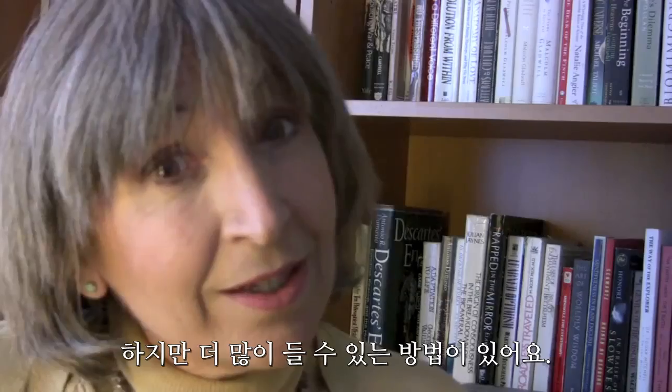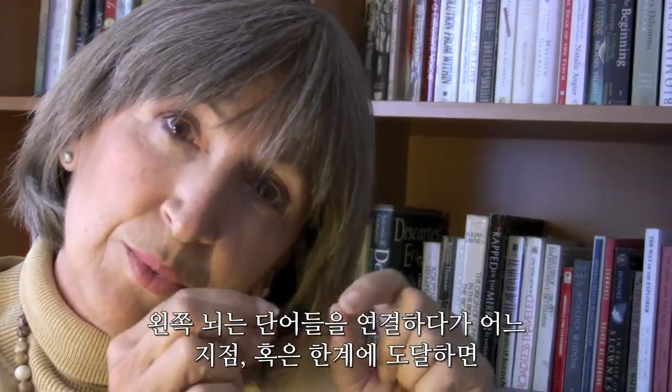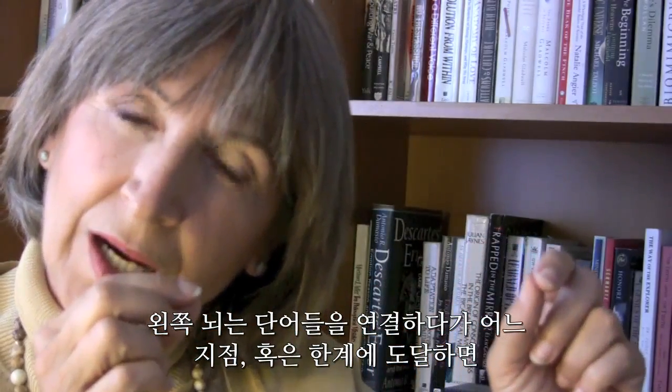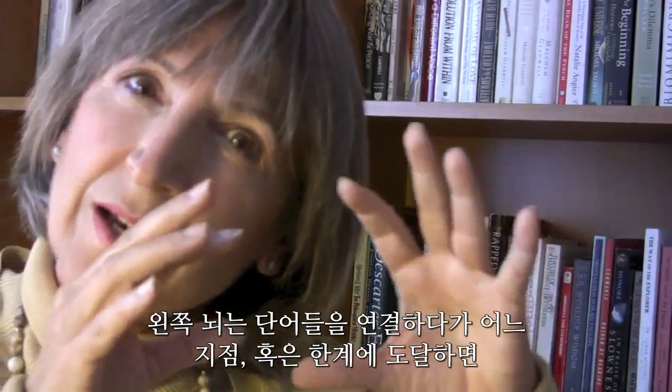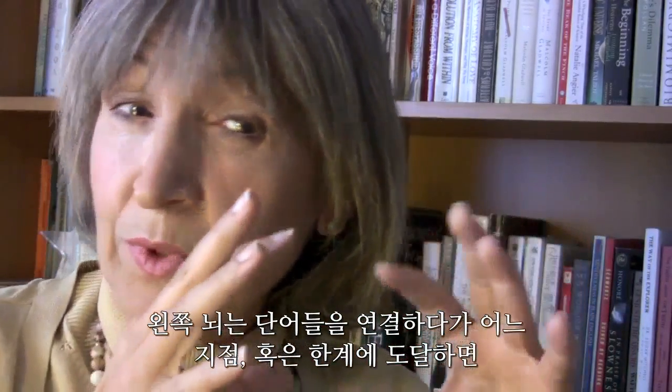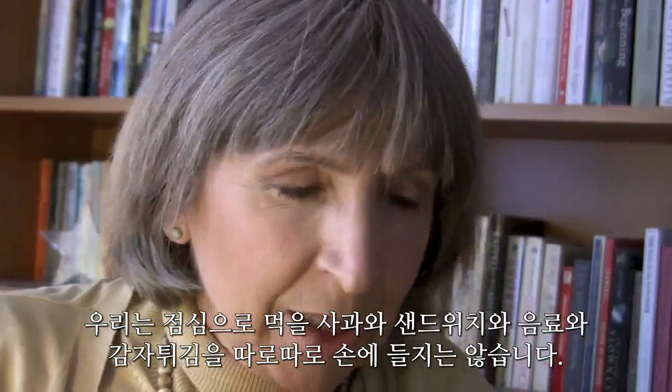The secret is that the left side of the brain puts things together in a string. And when it reaches a conclusion, when it finishes with one part of speech and moves on to the next in a sentence, it sort of snips it and tosses it to the right brain, and takes all those words and makes it one thing. Now you're not holding an apple and a sandwich and a drink and a bag of French fries.